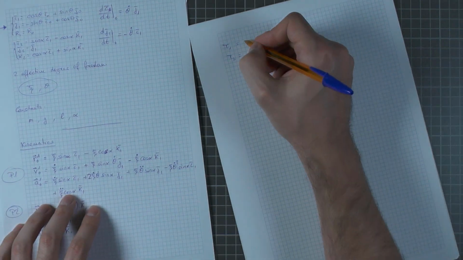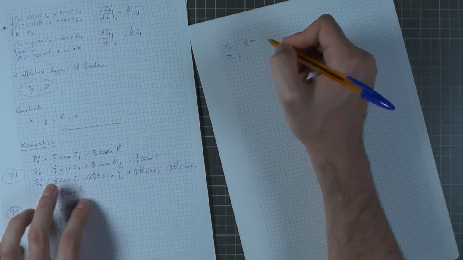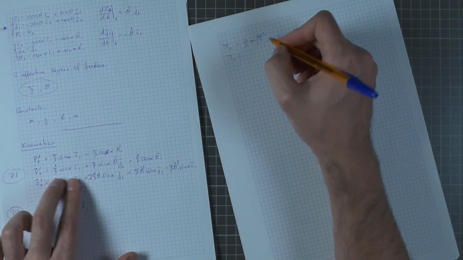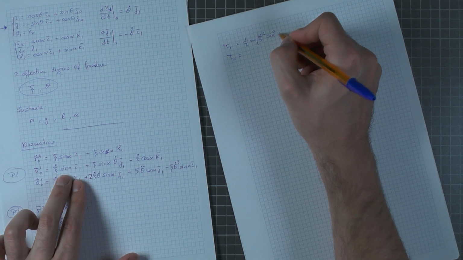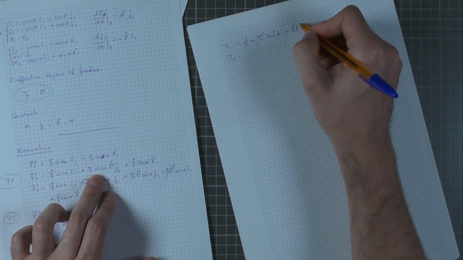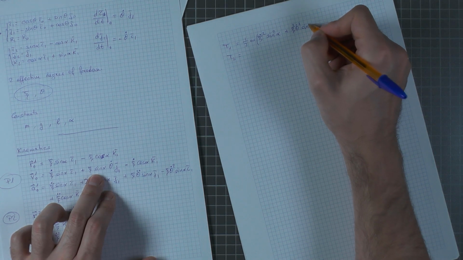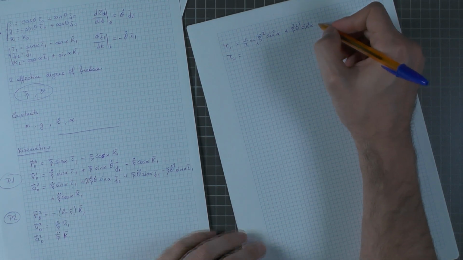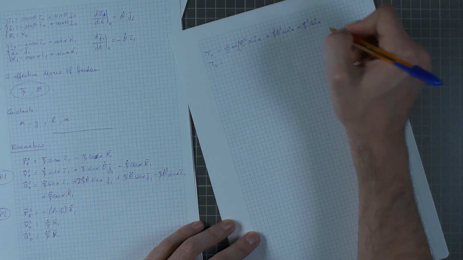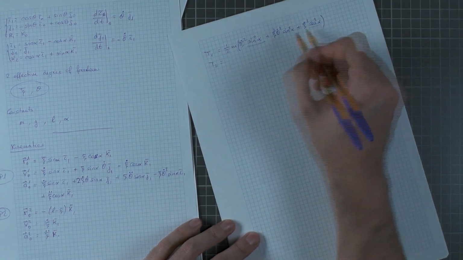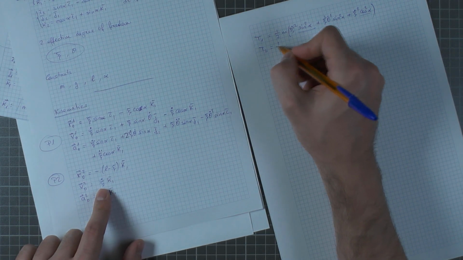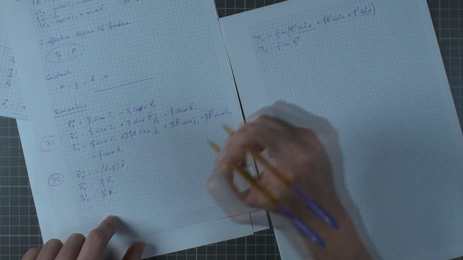The kinetic energy of P1 is 1/2 times m times the velocity squared, so we can just write h dot squared sine alpha squared plus h theta dot squared sine of alpha squared plus h dot squared cosine alpha squared. We can clearly combine these two terms into one. And for particle number 2, we just have 1/2 of m h dot squared.